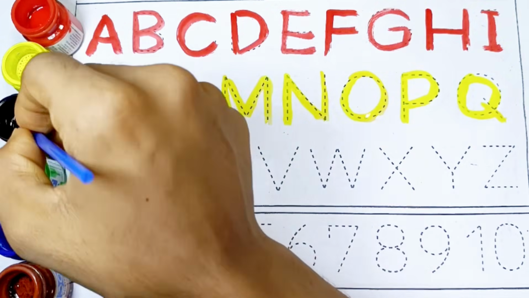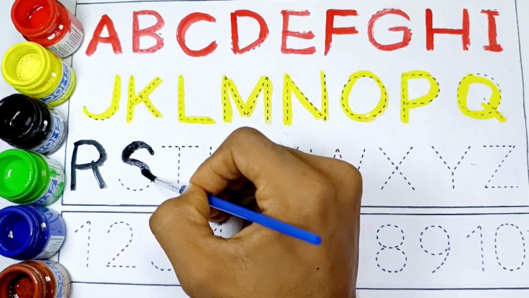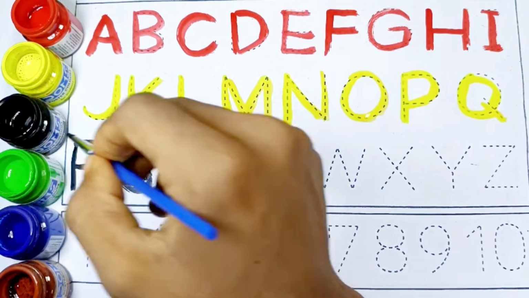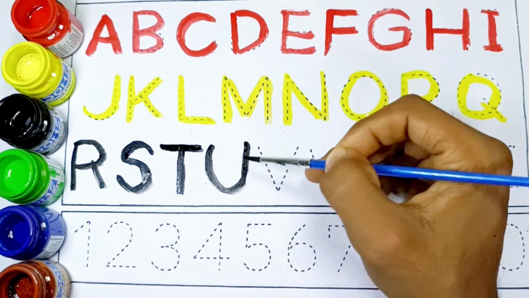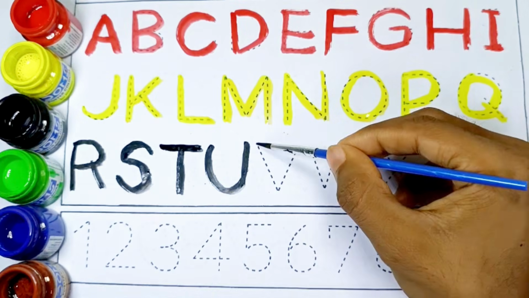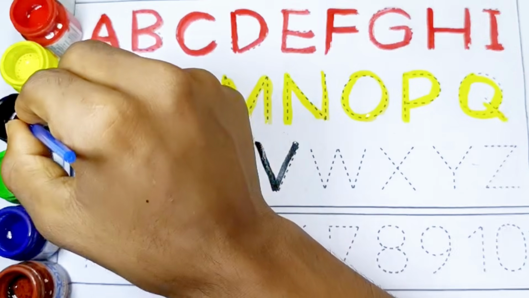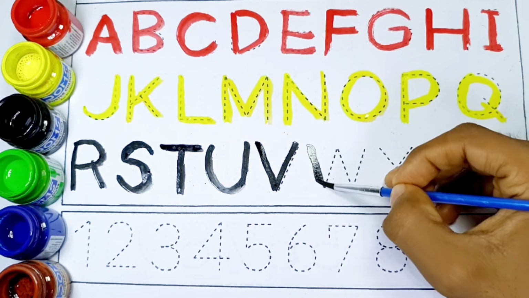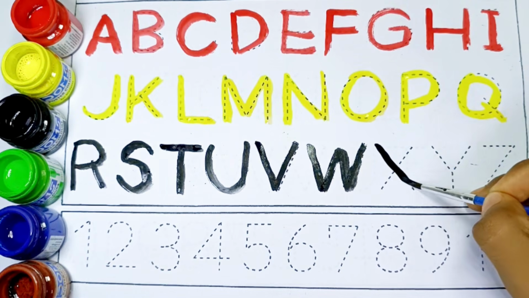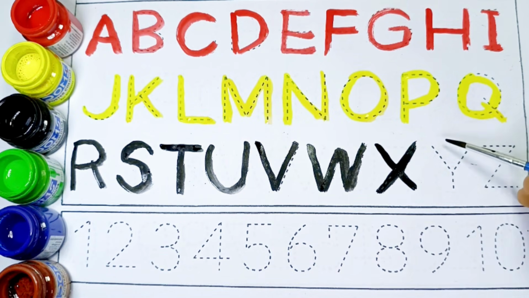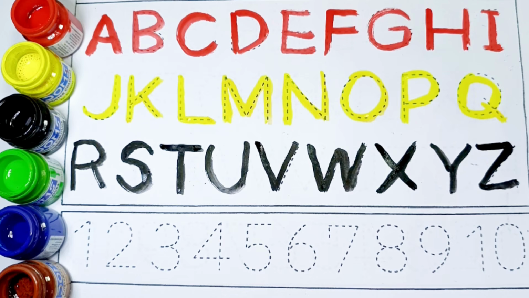R for rose. S for sun. T for teacher. U for umbrella. V for van. W for whale. X for xylophone. Y for yo-yo. And Z for zebra. Now you draw numbers.